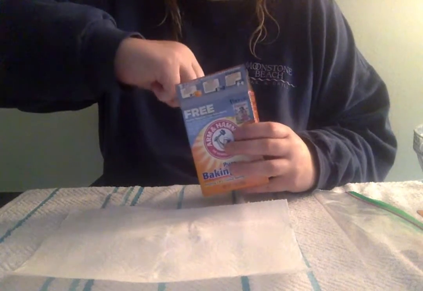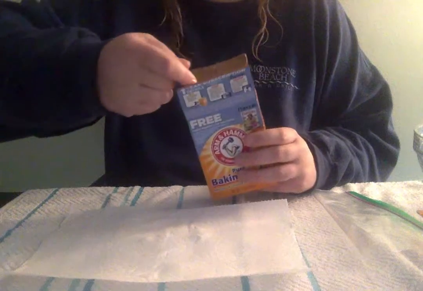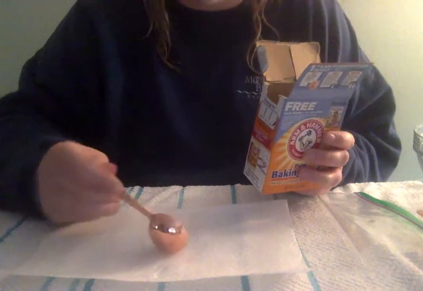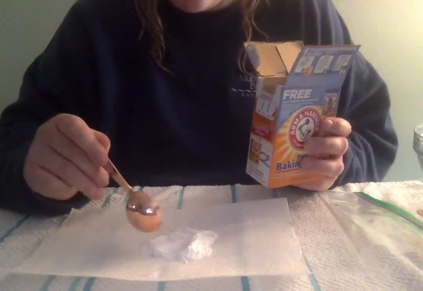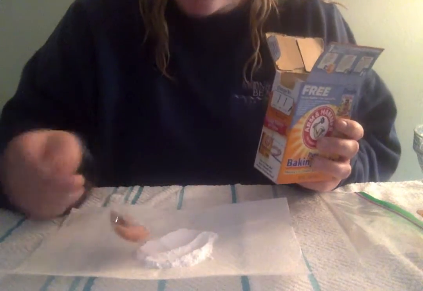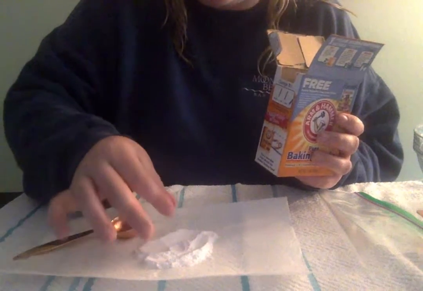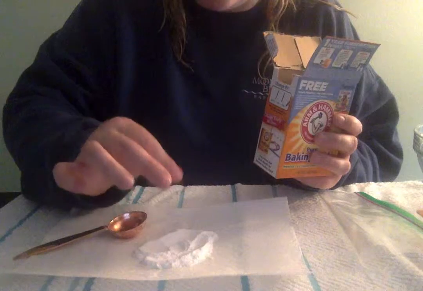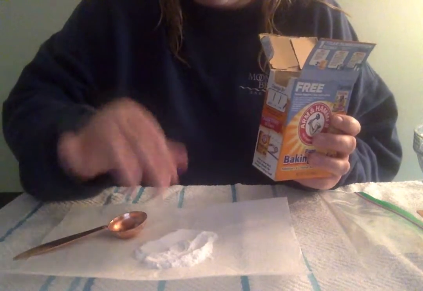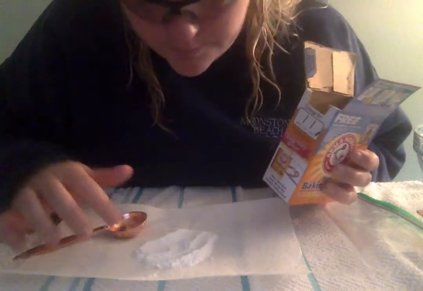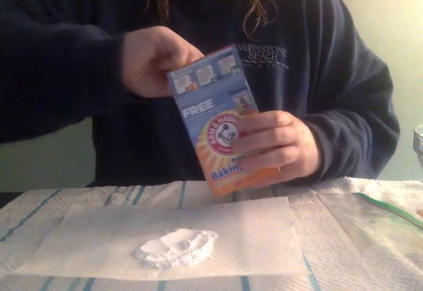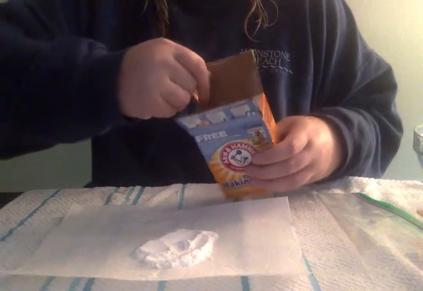While we're scooping this, we can make observations and notes about what the baking soda looks like. Looking at it right now, it looks like a fine powder. You can feel it also. It's very soft. You can feel the little granules. And it is white. So all of that should be written down in your observation notes.